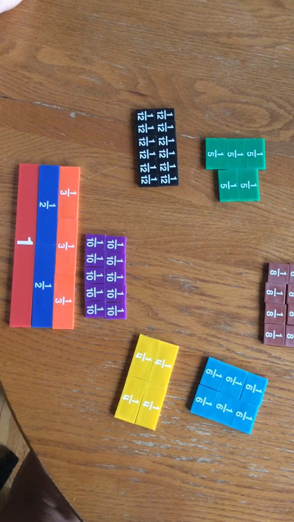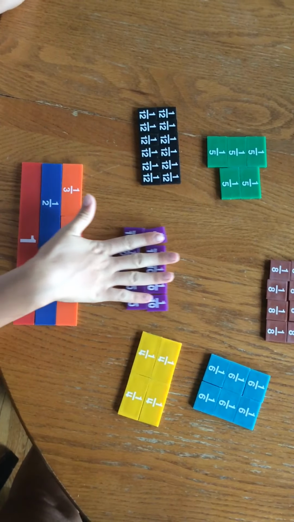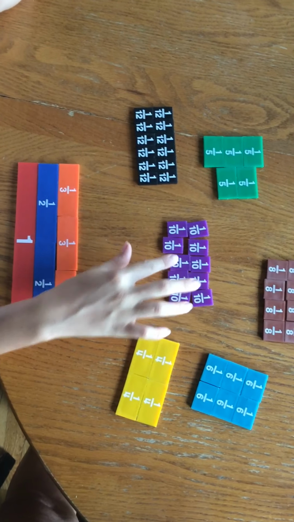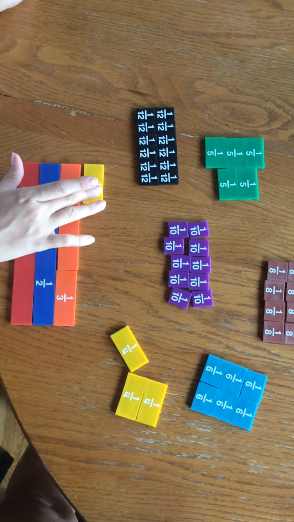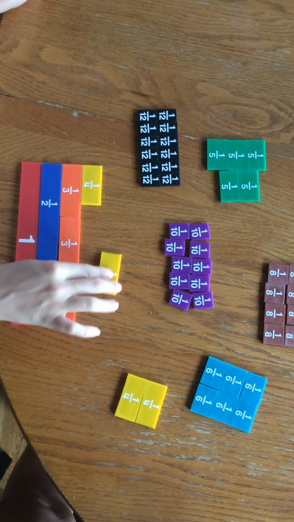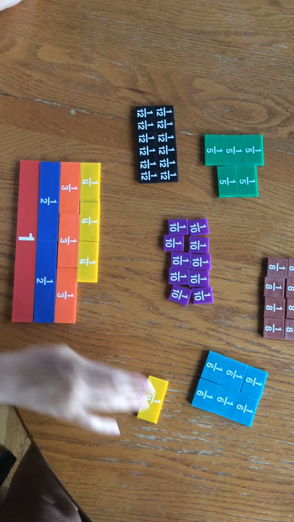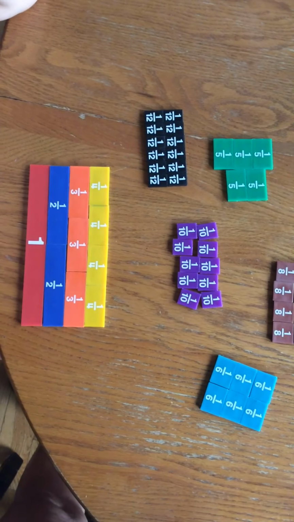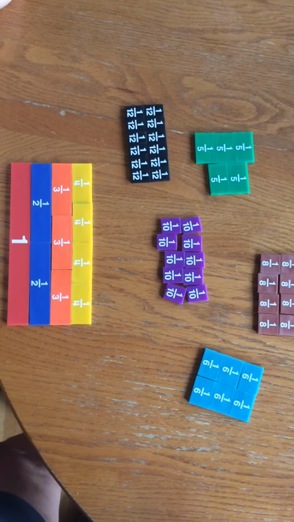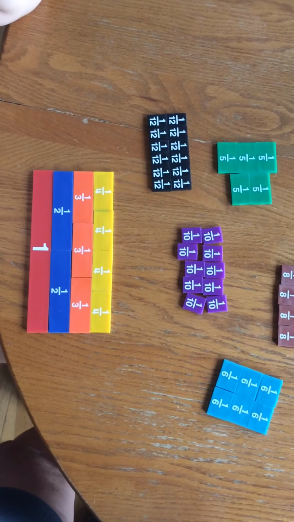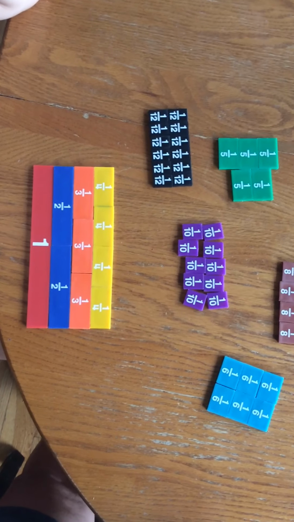Our next step would be to find the fourths. So 1/4 plus 1/4 plus 1/4 plus 1/4 is equivalent to 4/4, and 4/4 equals 1 whole.